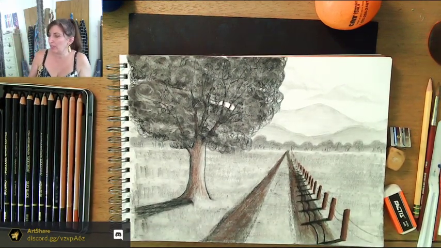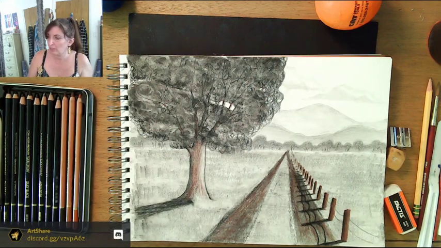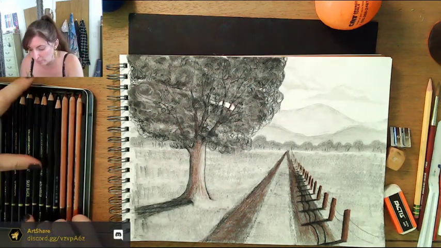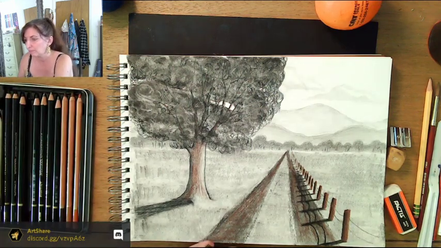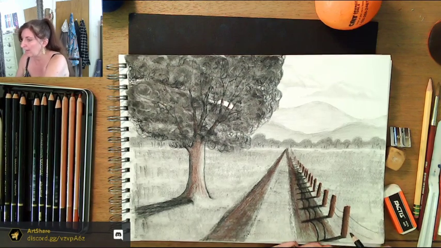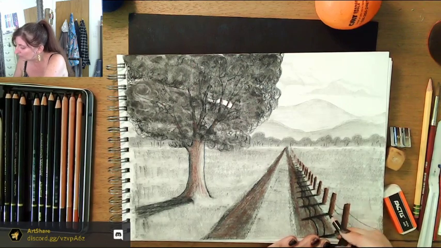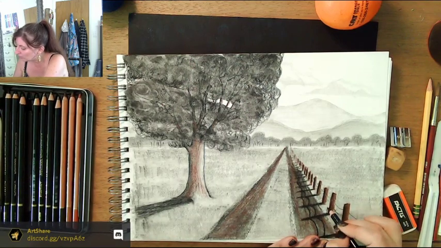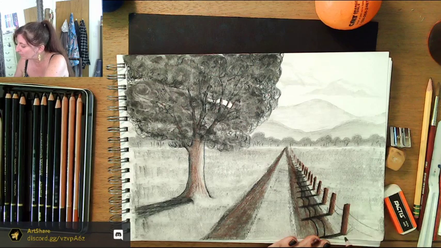I've got my tree. The only thing I'm missing is my grasses. I don't want to use the charcoal for this. I'm going to use the Silky Black 2. I'm going to do some little grasses, maybe around the fence post. And of course the grasses are going to get smaller as they go away.